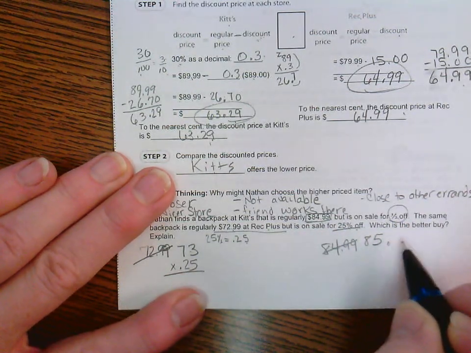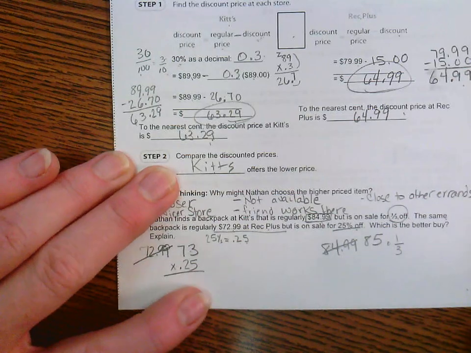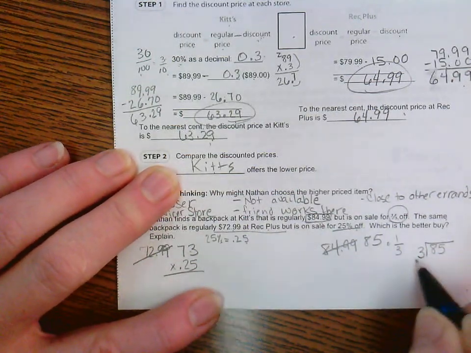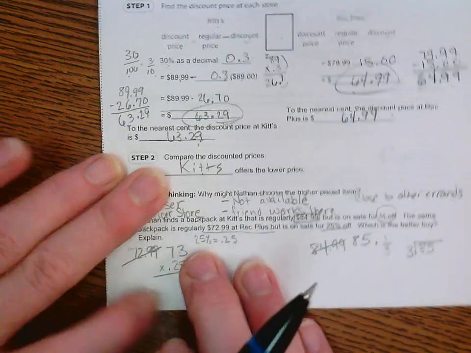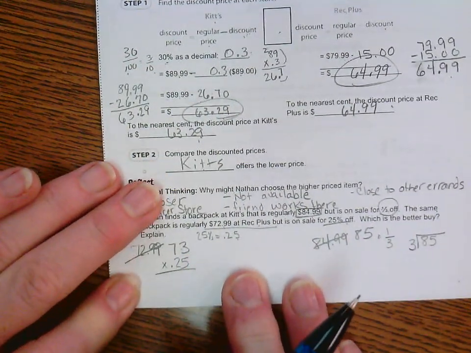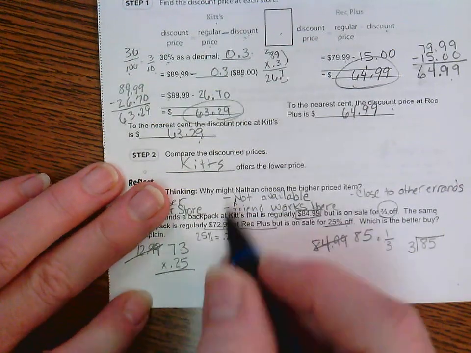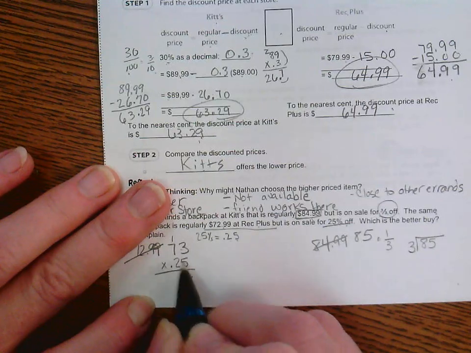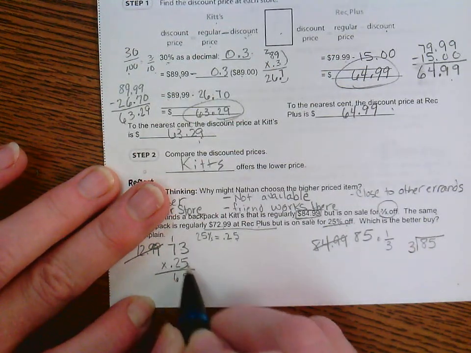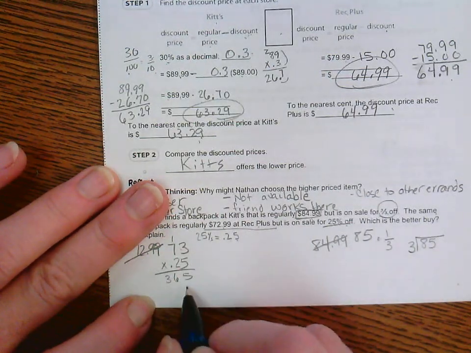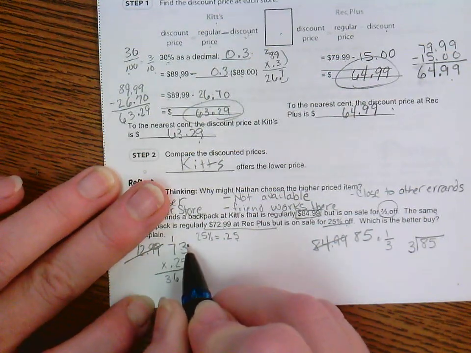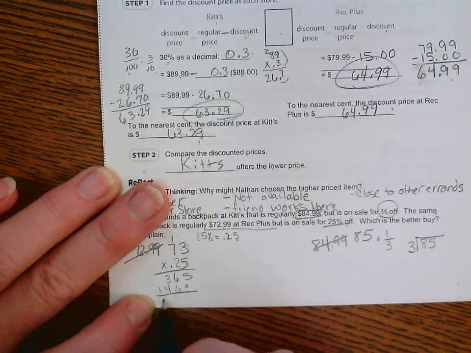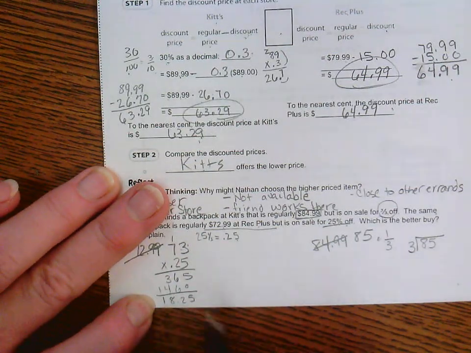1/3 means we're going to times this by 1/3 or divide by 3. So 85 divided by 3. Now without all those decimals, that's going to make that a whole lot easier. So let's multiply this first. We have 5 times 3 is 15. Then we have 36. Leave a space holder. 2 times 3 is 6. 2 times 7 is 14. Add those together and we get 18.25.